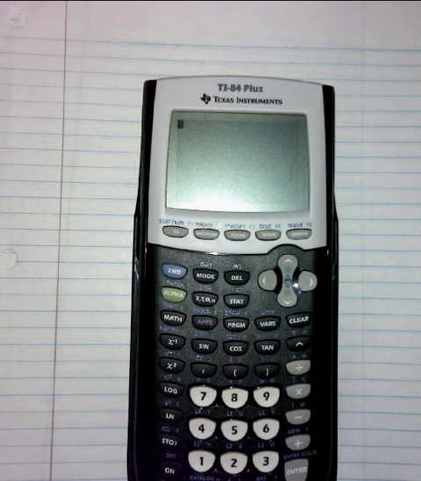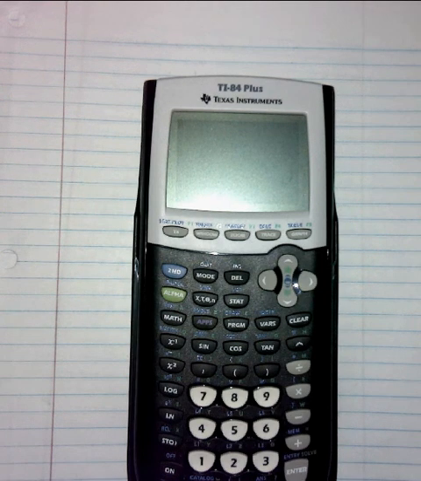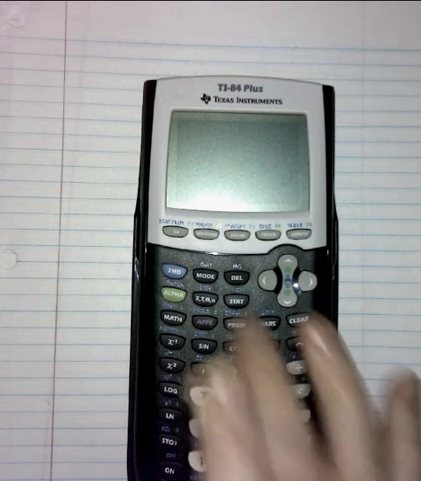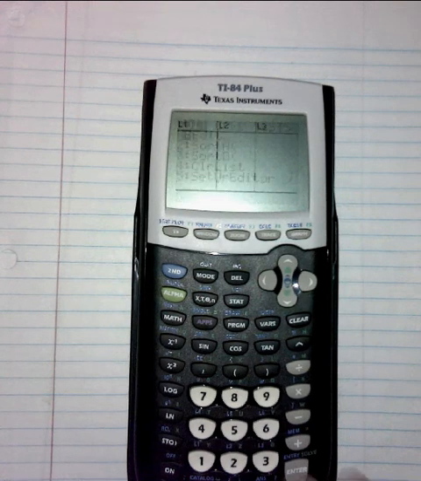Okay, in this video I wanted to show you some techniques to use with your graphing calculator for those of you that have one or have access to one. The first thing I want to do, of course, is to show you how to enter the data into your list. So you would press the Stat key, the Edit key.